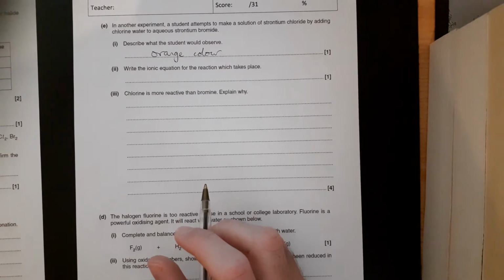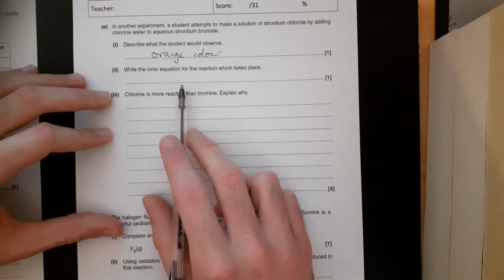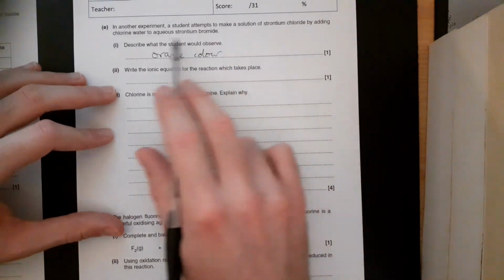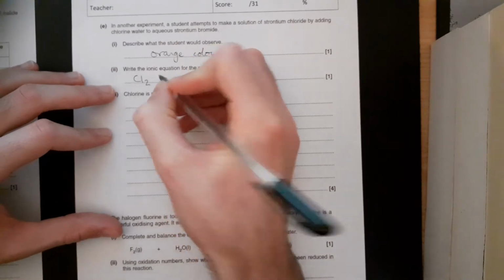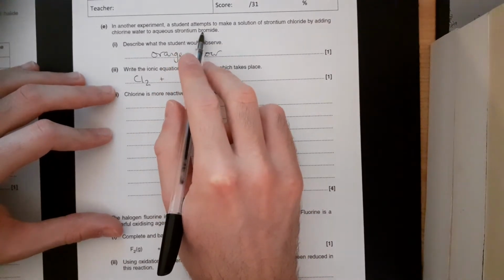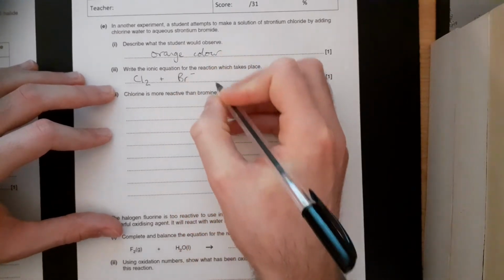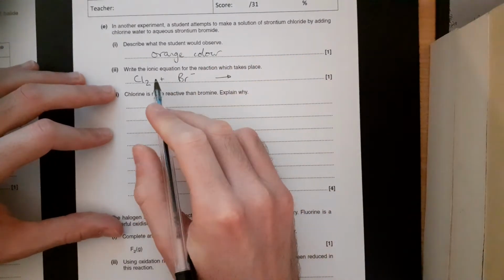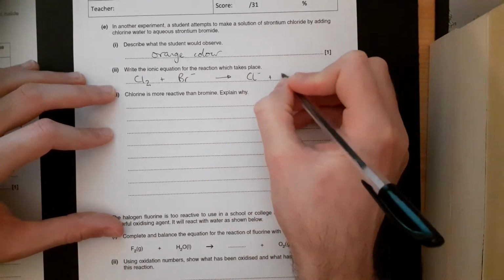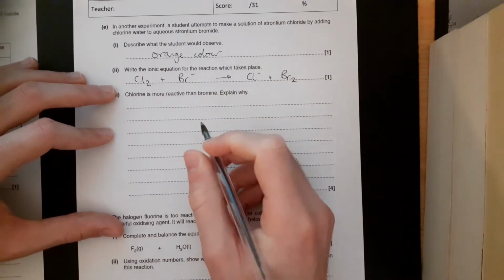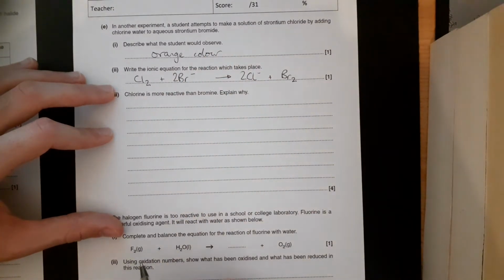It then wants us to write an ionic equation. So what we're going to have is our chlorine, which is Cl2. We're going to add that to the strontium bromide, so that's going to contain bromide ions, Br minus. And then the chlorine is going to displace the bromine. We're going to end up with chloride ions in strontium chloride, and we're going to end up with the bromine being displaced. Okay, and then it just needs balancing with 2 bromide ions and 2 chloride ions.